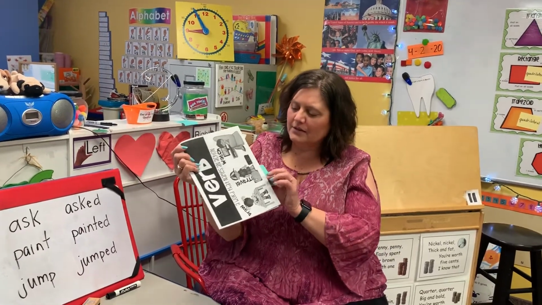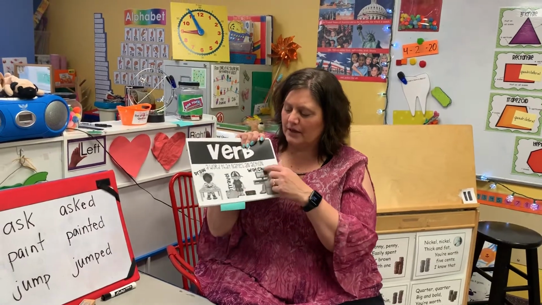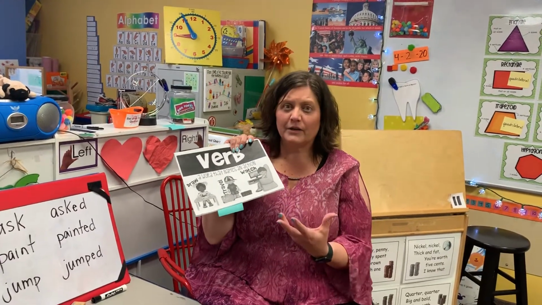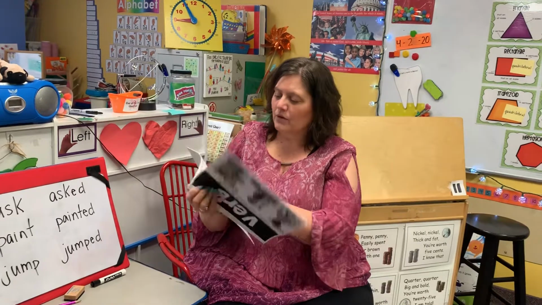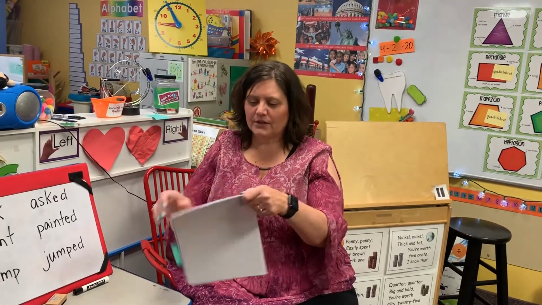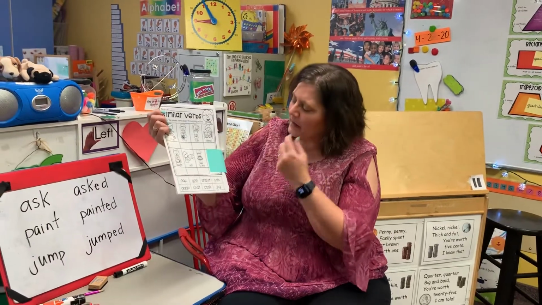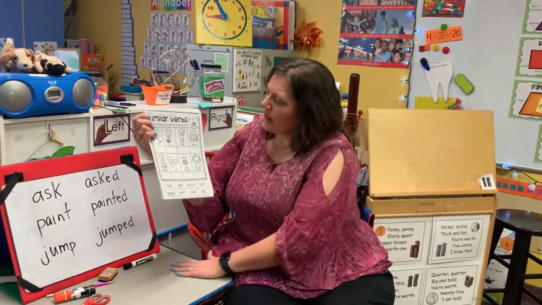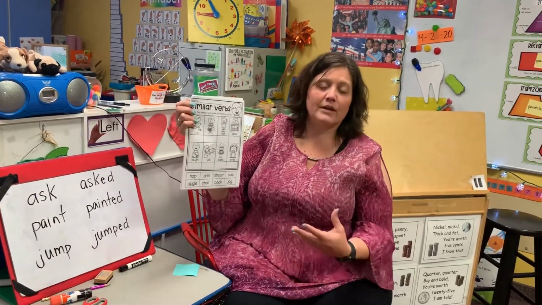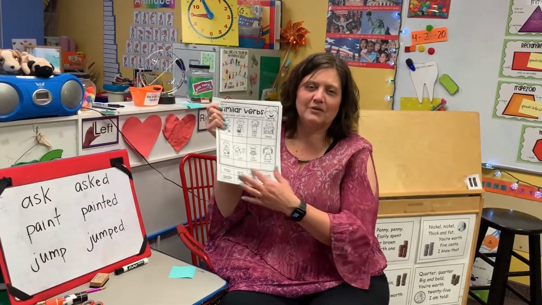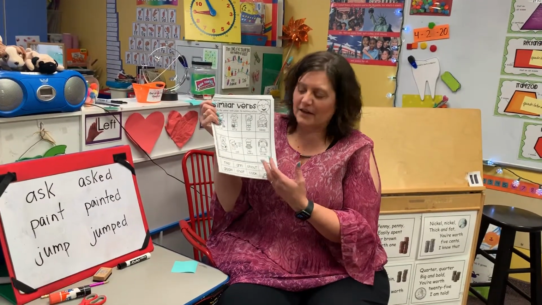We are going to find on our verb a word that names an action, something that you're doing or can do or have done. And we're going to go to this page that says similar verbs with the little boy smiling at top. And we're going to paste. Today, you can write if you want, but it's been a while since we've cut and pasted. So if you guys want to cut it out, you can.